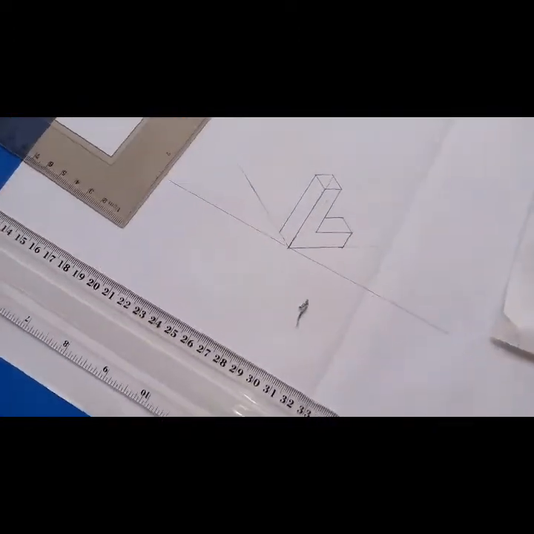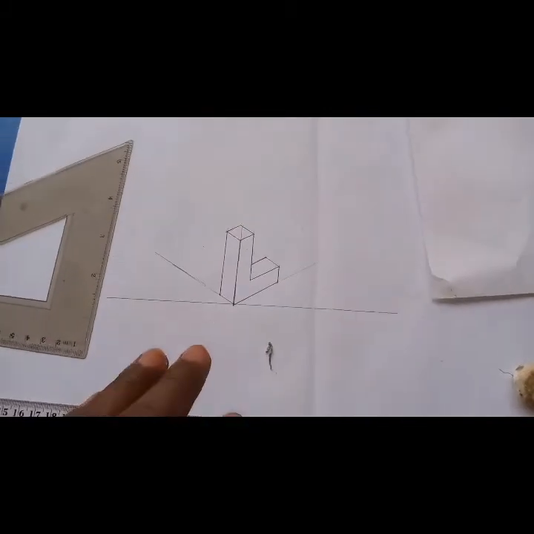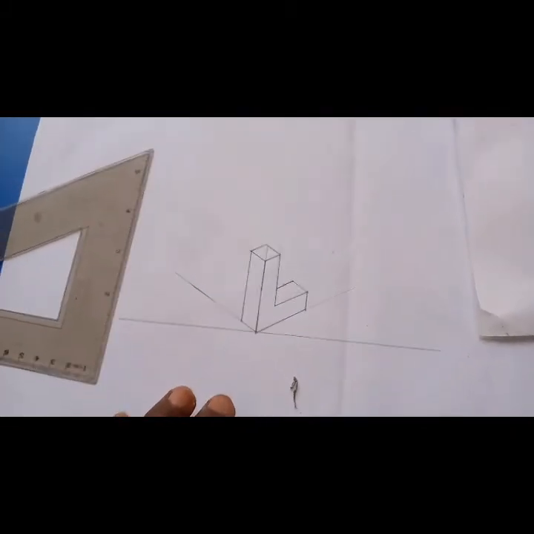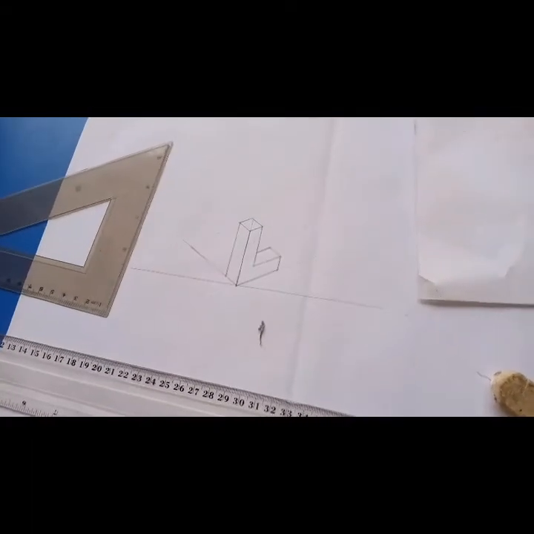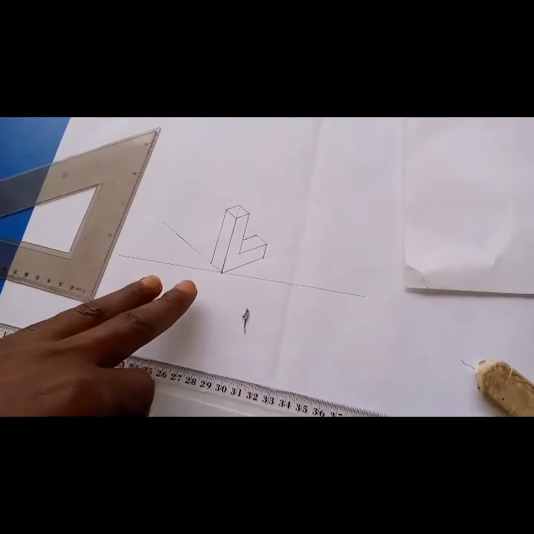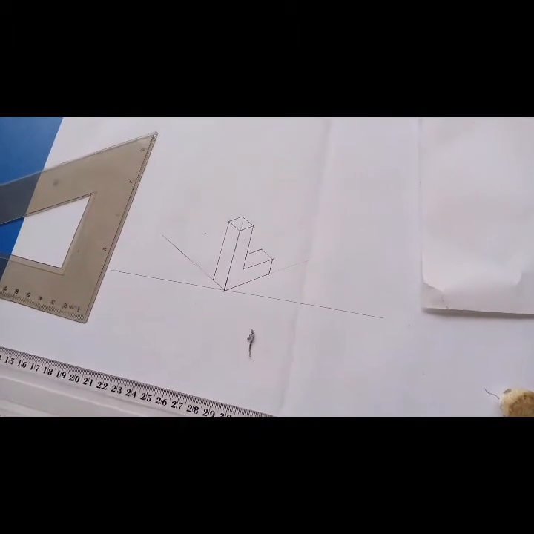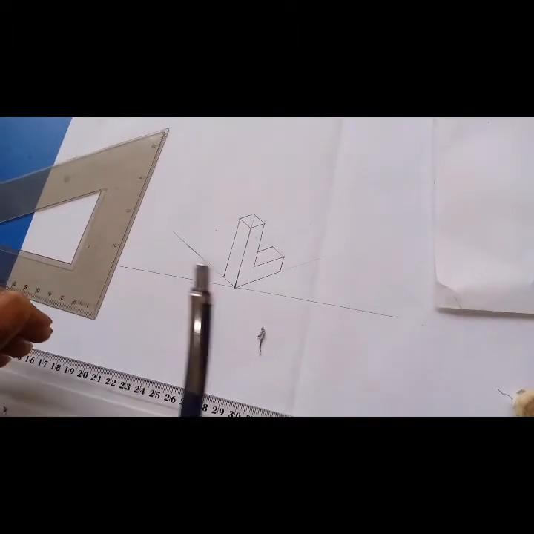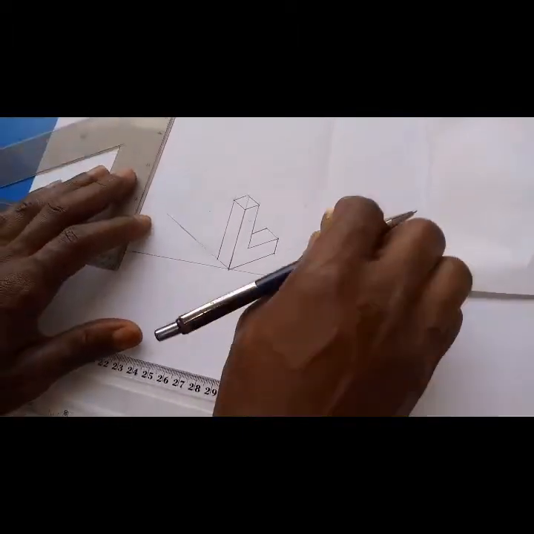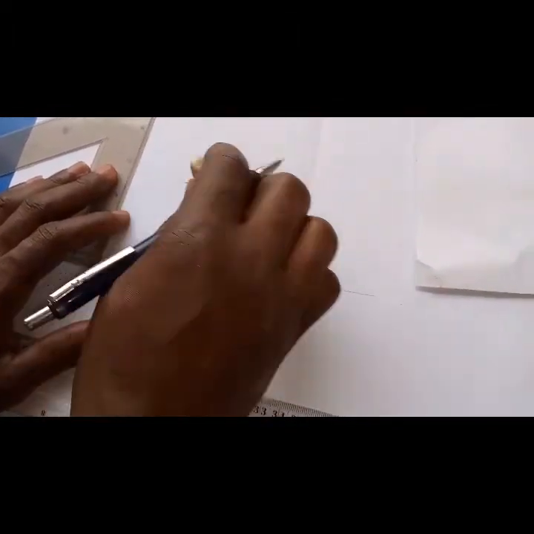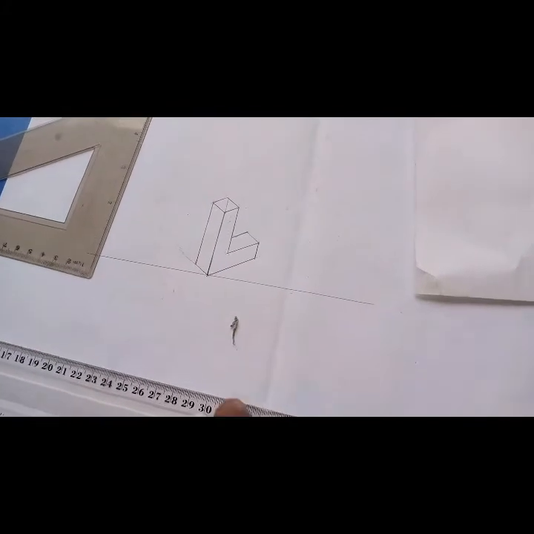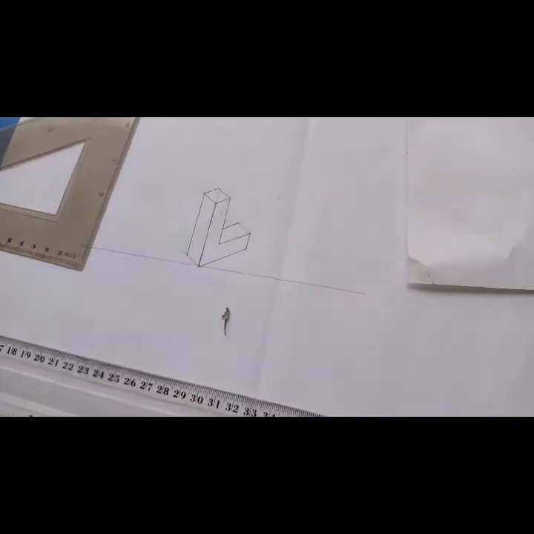So, and that is it. This is it. So, thank you. If it's not clear, you can still ask me more questions. This is an isometric object, and all other construction lines, please make sure you clean them. But sometimes in exam, you can leave it for them to know what process you've passed through to make it done. So that is all.